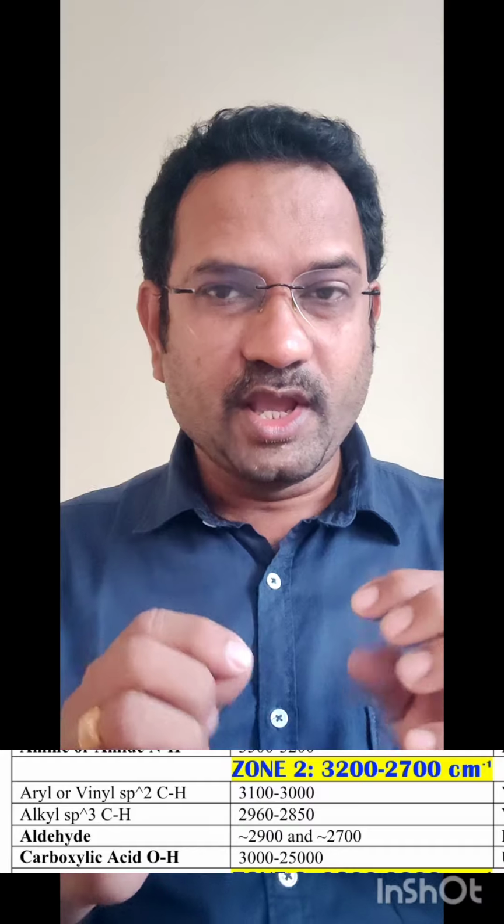Whereas for sp3 bonded carbon-hydrogen bond stretch, the bond length is increased, bond strength is decreased, so it occurs at 2800 to 2900 per centimeter. So this is the major takeaway.